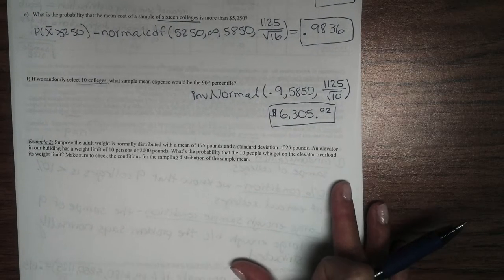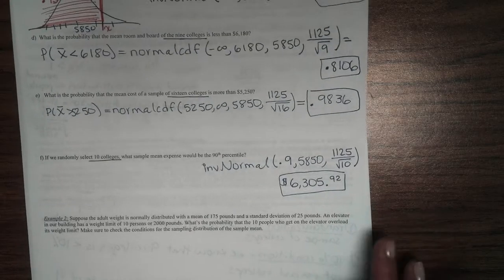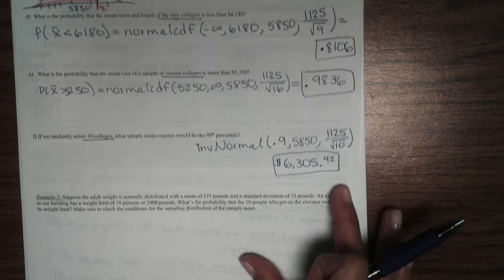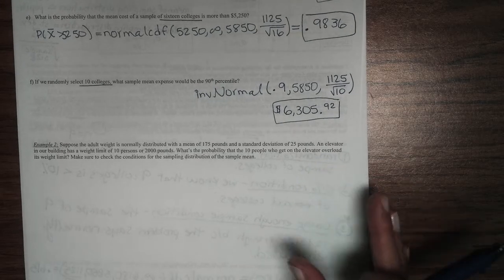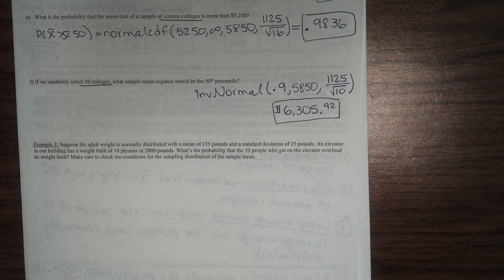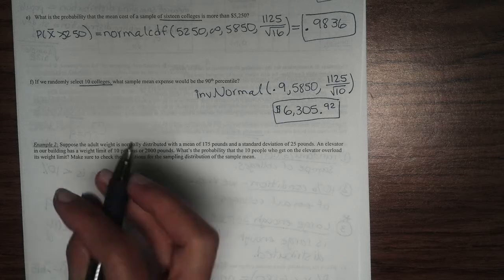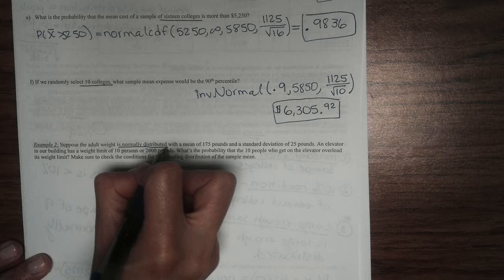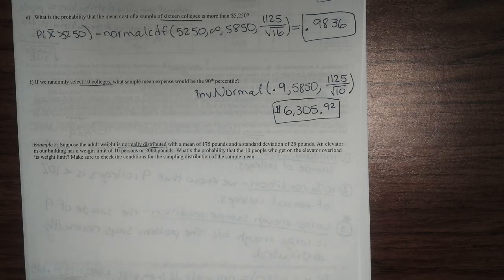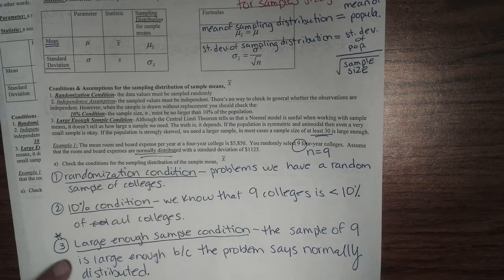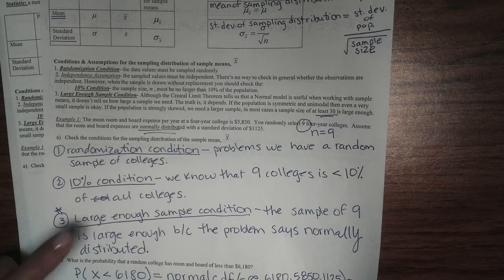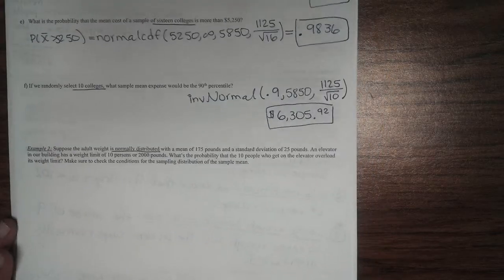So that was it. That was chapter 17. Let's try another example. Let's see if we can do this one. Example 2. It's the same stuff. Suppose the adult weight is normally distributed. That's good news, because if the situation is normally distributed, then for our conditions, you can say it will be large enough because the problem says normally distributed.